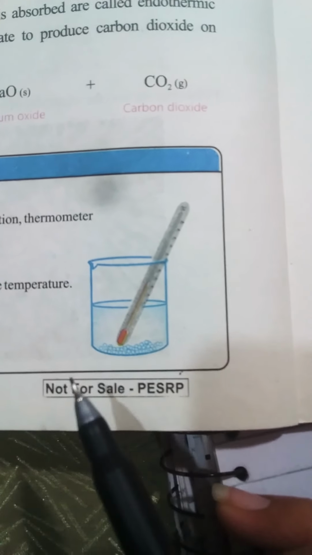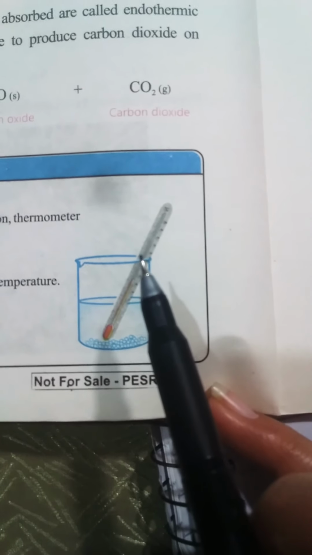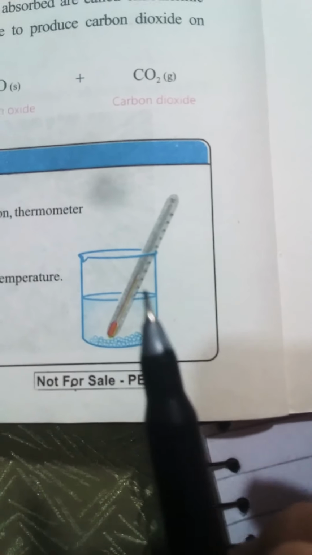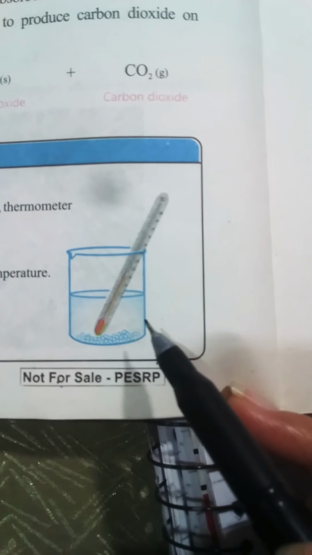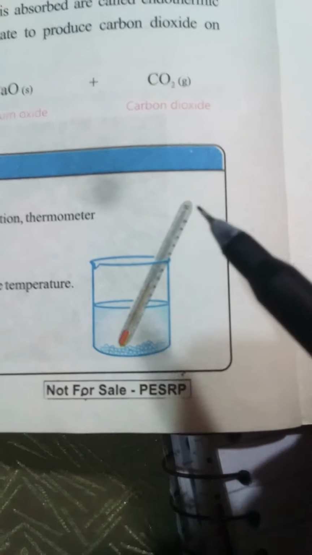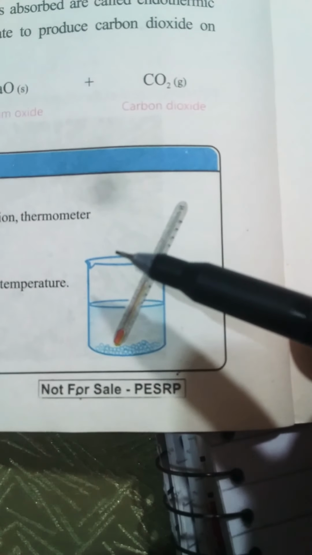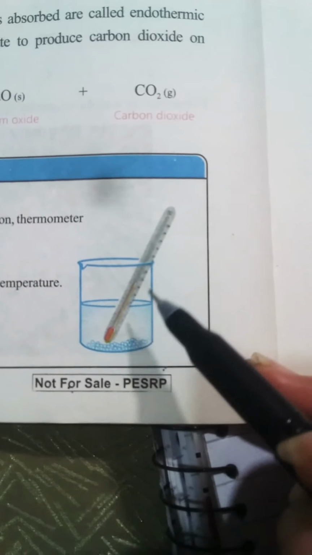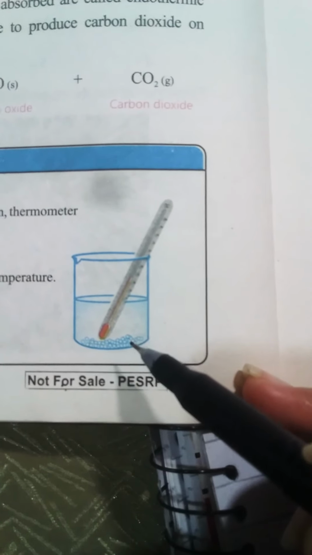First of all, you will take the beaker and you will add sodium carbonate solution into it. Then you will insert a thermometer in the solution and you will note down the temperature. Next step is, after noting down the temperature, you will have to add calcium chloride solution into it, and then after mixing it you will note down the temperature again.